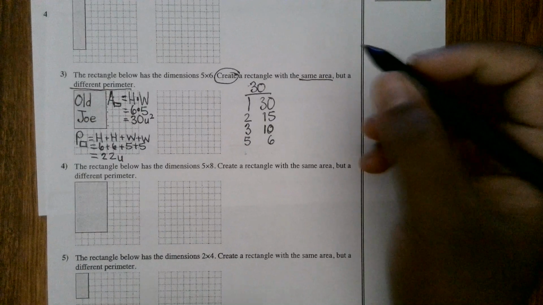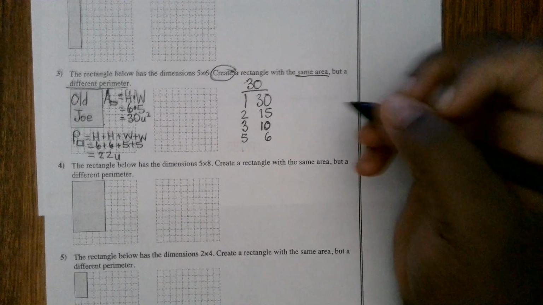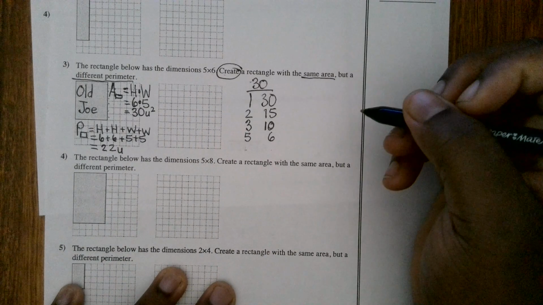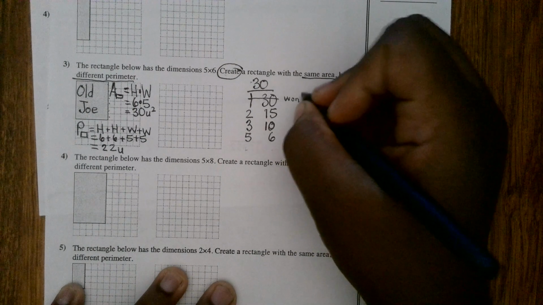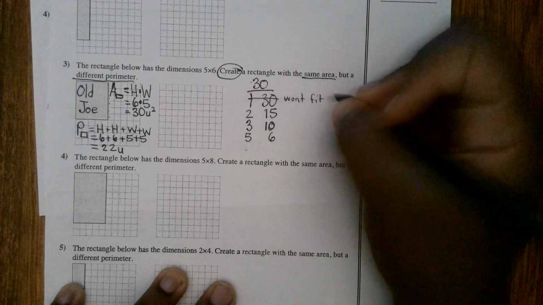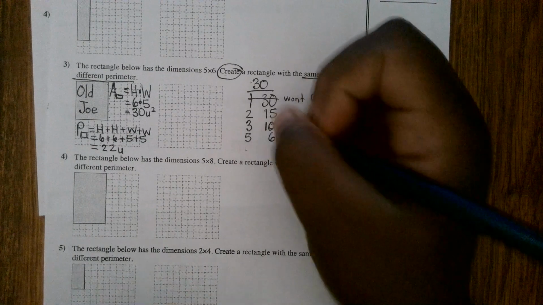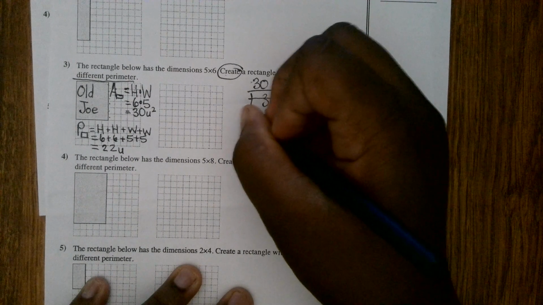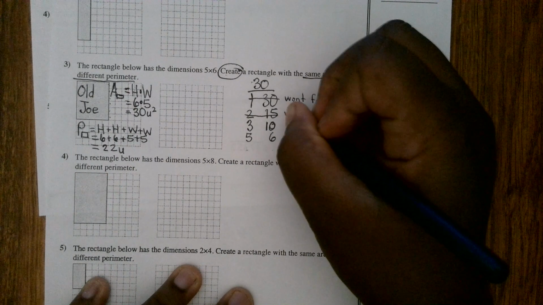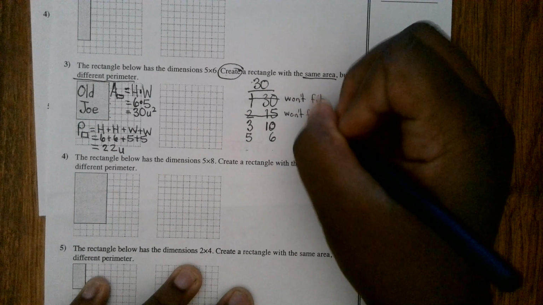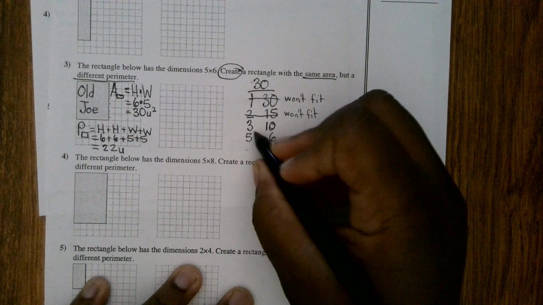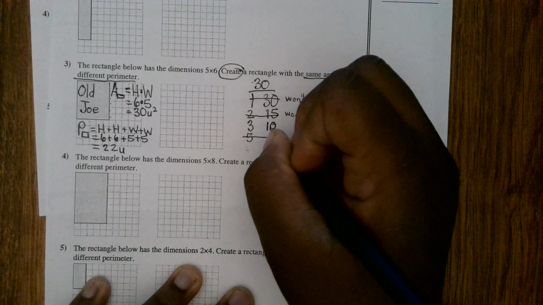So, now I need to look for a factor pair that would fit in this problem, fit on this grid. Okay. Well, 1 and 30 won't fit. Two and 15 won't fit. Five and 6 have already been used.